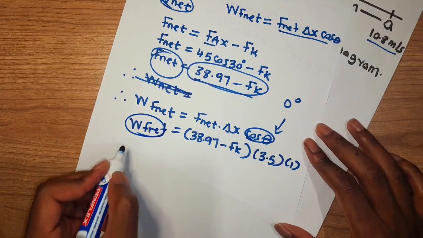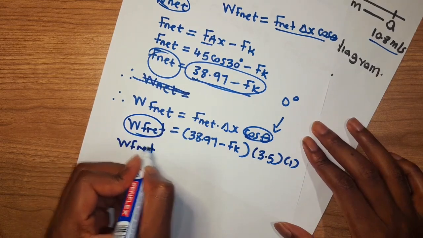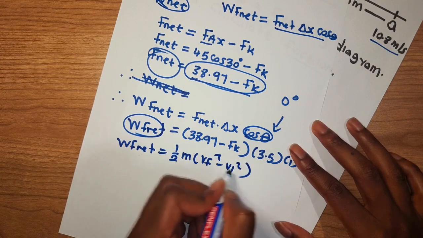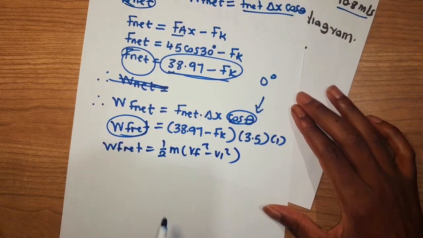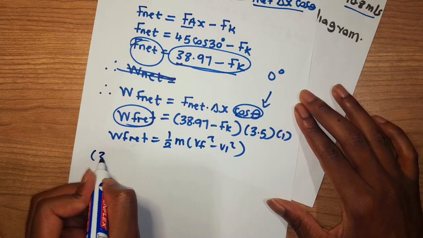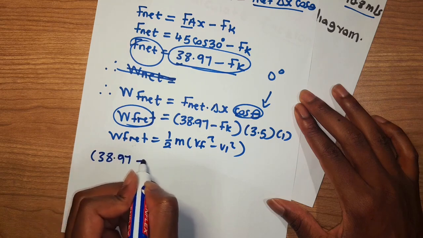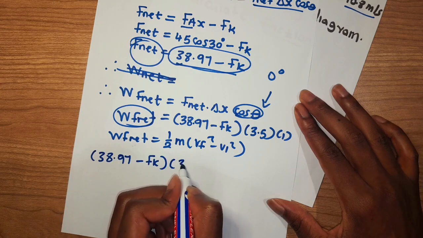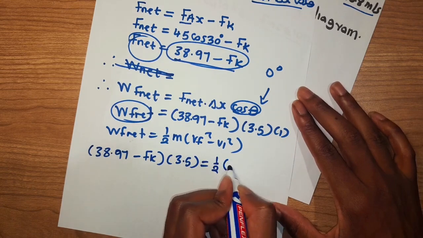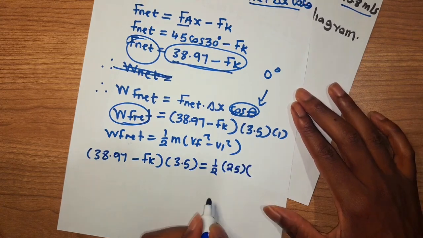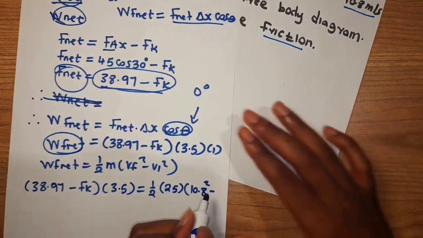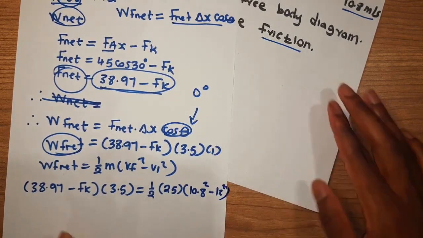But the work done by F net equals 1 over 2 m, v final squared minus v initial squared. So the work done by F net, you're just going to substitute this. You're going to have 38.97 minus Fk, times 3.5. This is going to equal 1 over 2, the mass is 2.5, v final is 10.8 squared, and v initial is 12 squared, right?